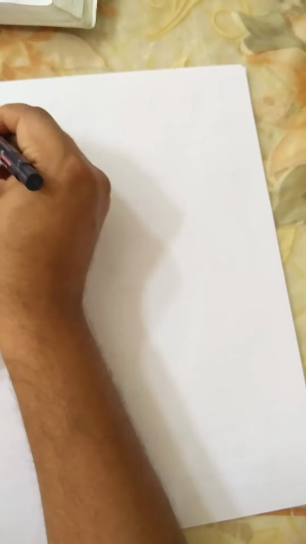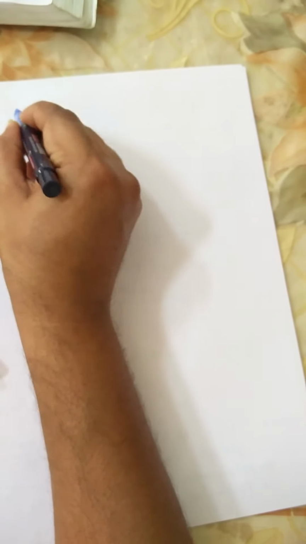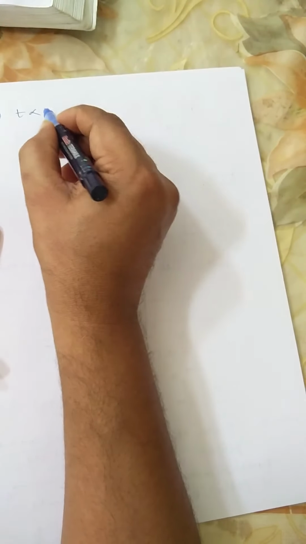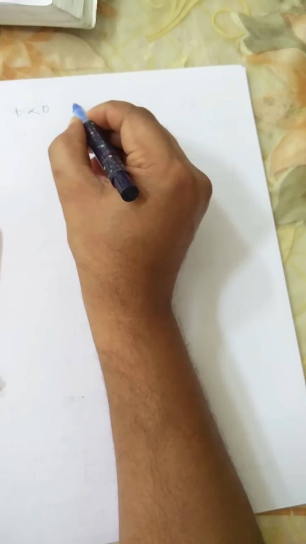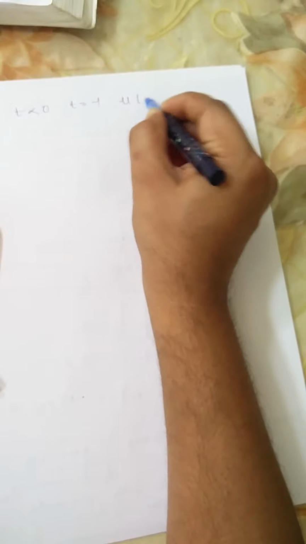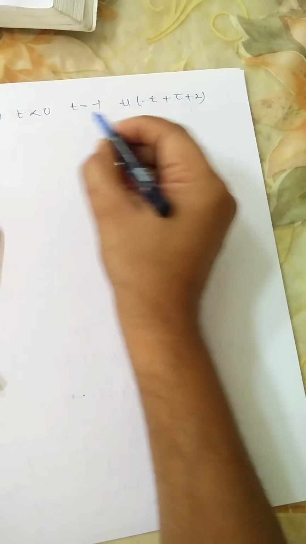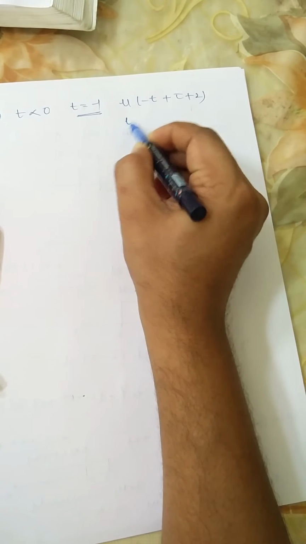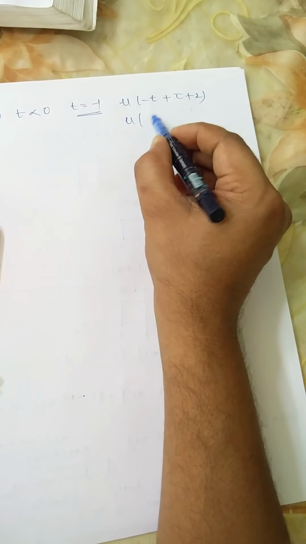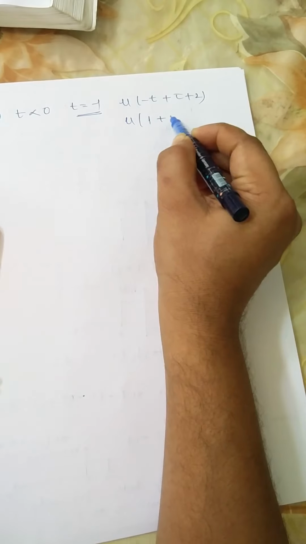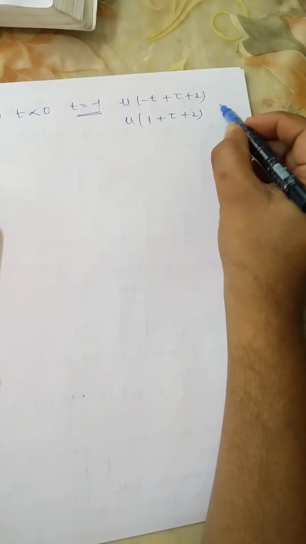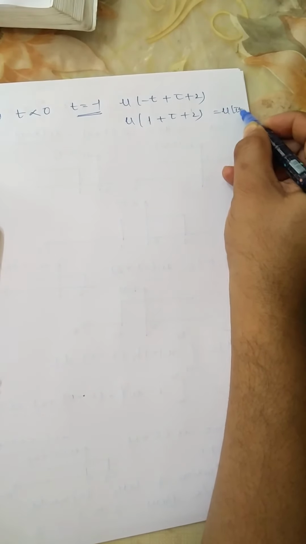Similarly, let us take the second condition, case number 2, when t is less than 0. Suppose I take t equal to minus 1. We have minus t plus tau plus 2, this is the second signal. When t is minus 1, this becomes u of 1 plus tau plus 2. This is nothing but u of tau plus 3.